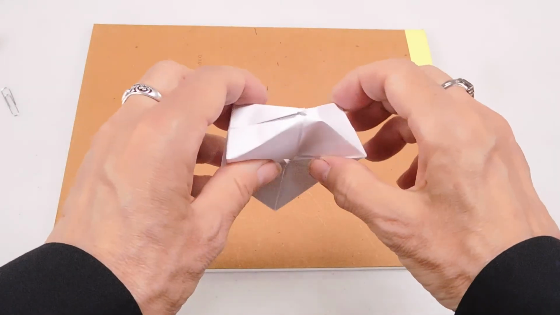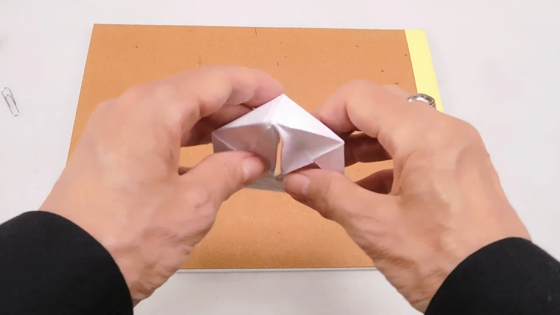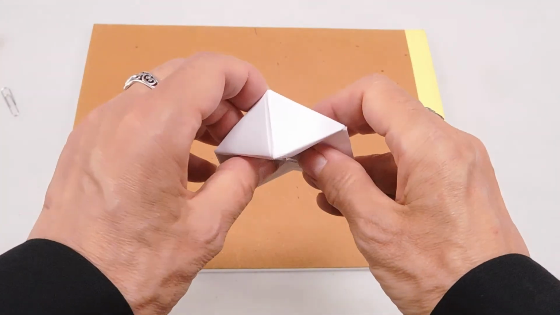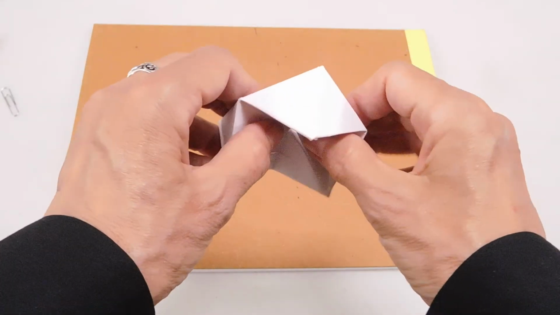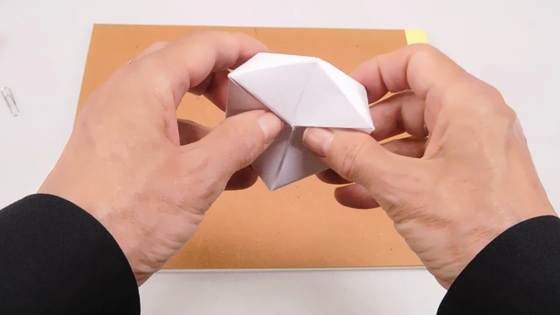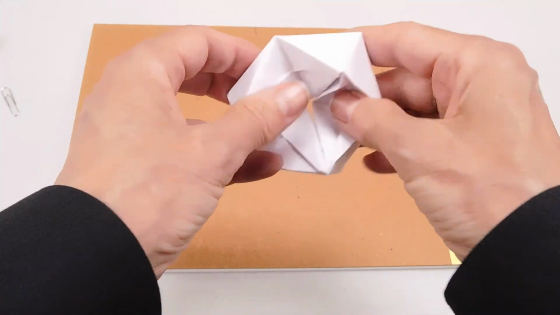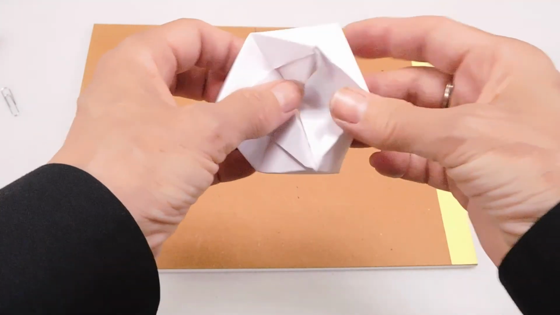So with this one, there is an open fold, so occasionally that might pop open. You just have to work it slowly to get it back to how it was. And after you've practiced for a while and it's doing what you want, then you can pick up the speed.